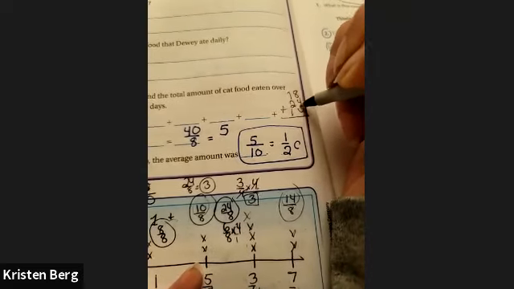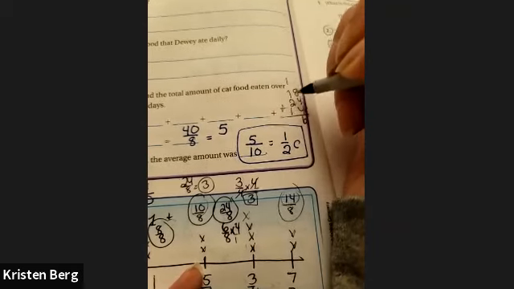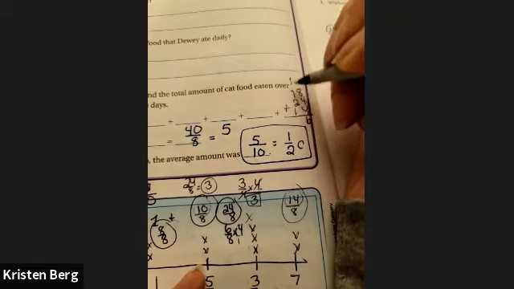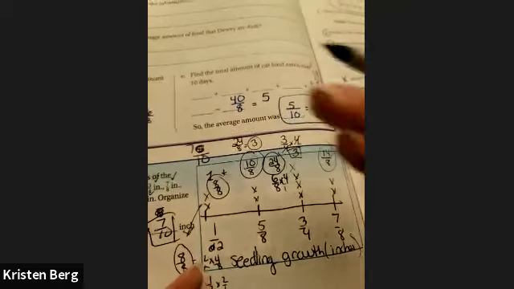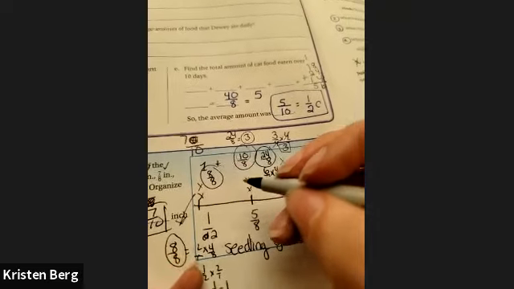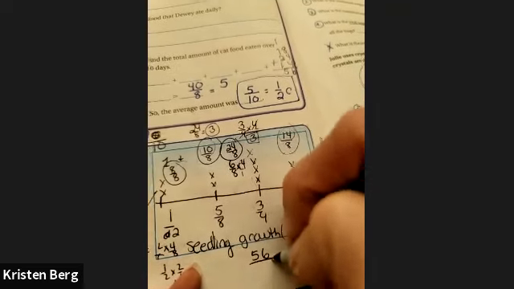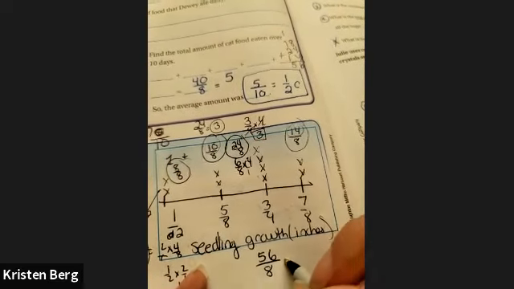If you did that, 8 plus another 8 is 16. So that would be 6, carry your 1. And then if you added up all this would be 2, 3, 4, and 5. This one would be 56 inches total. So this one would be 56 over 8 would be when you added up all of those, which you can't have.